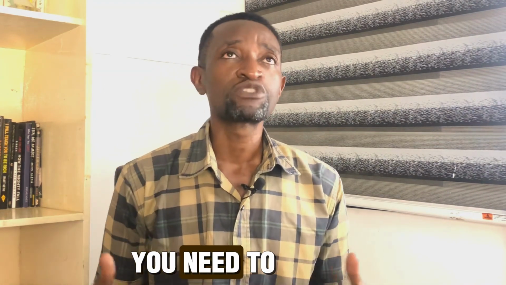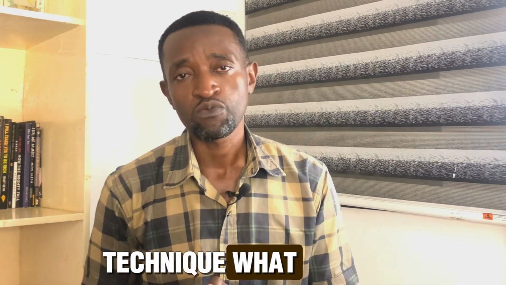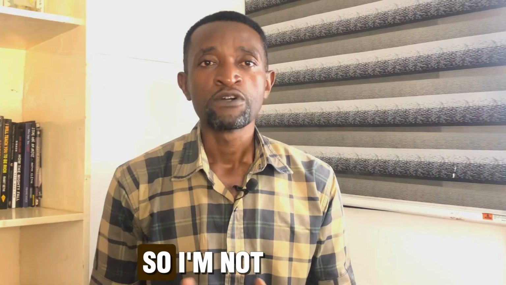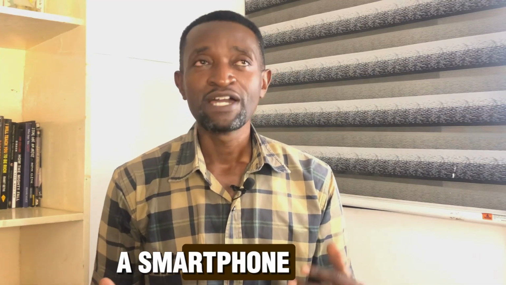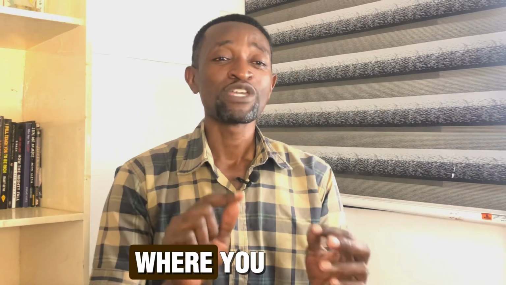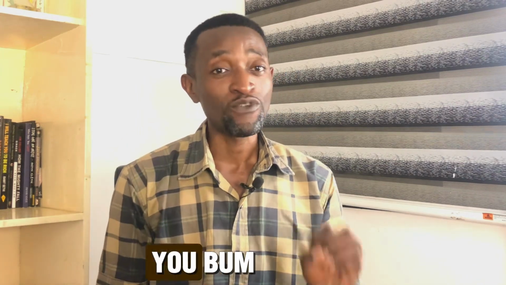So what do you need to be able to do the Pomodoro technique? Very simple things. Number one, a timer. I would not advise that you use a smartphone, because a smartphone in itself is a major source of distraction. Get a manual timer, like an analog clock, where you set your alarm and then it will give you a bam, bam, bam sound after 25 minutes, right?